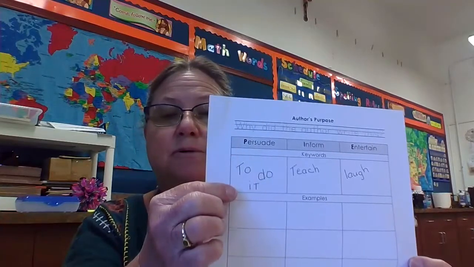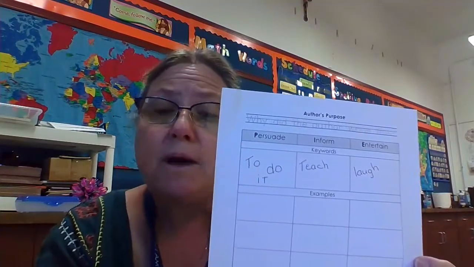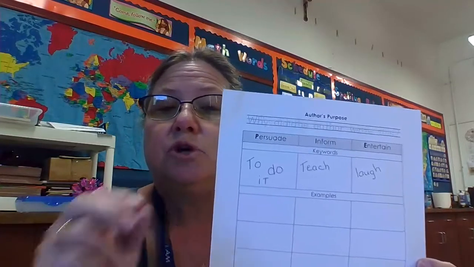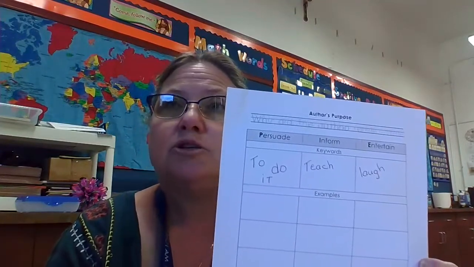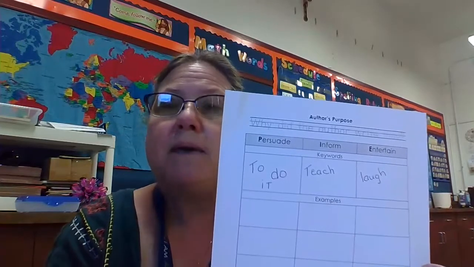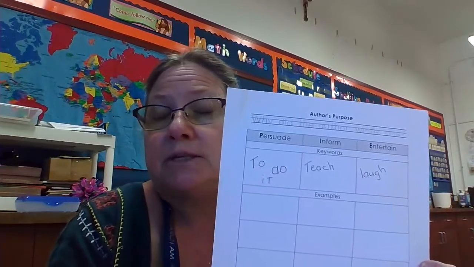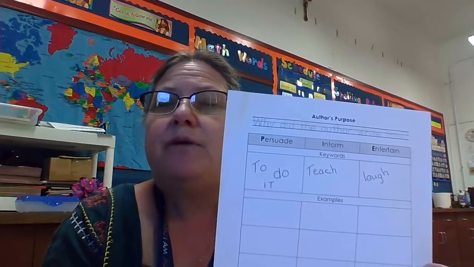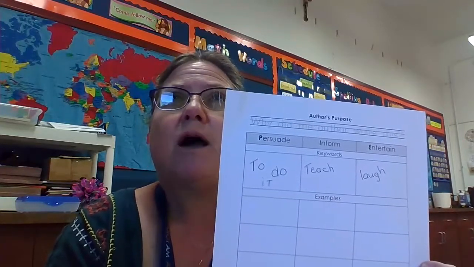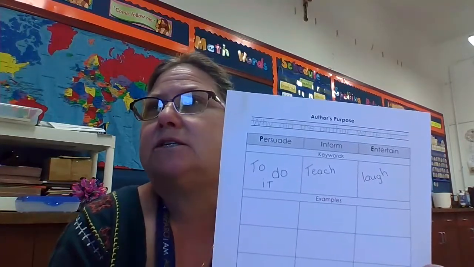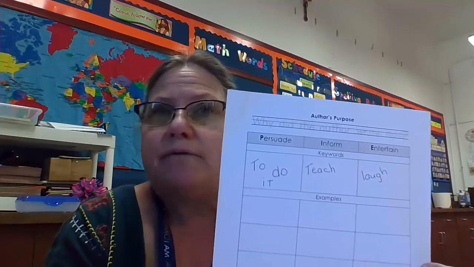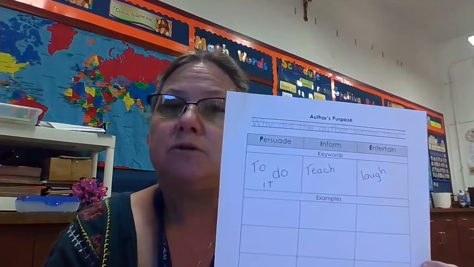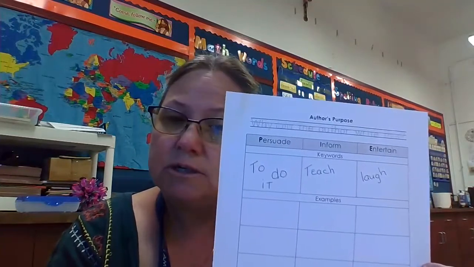Persuade means that they are asking you to go and do it. So, maybe somebody has written a story about going to the beach. And so they're saying, the beach is beautiful. There's rocks, there's shells, there's seagulls, there's dolphins. You have to go see all these beautiful things there. He's persuading you to go to the beach.